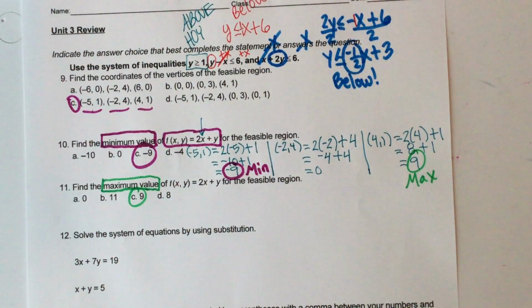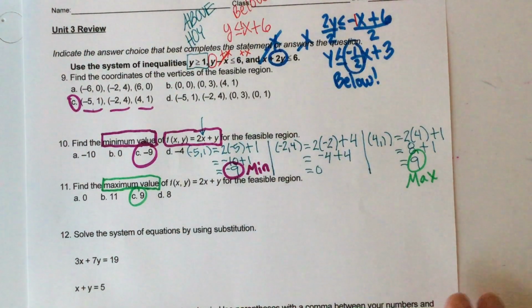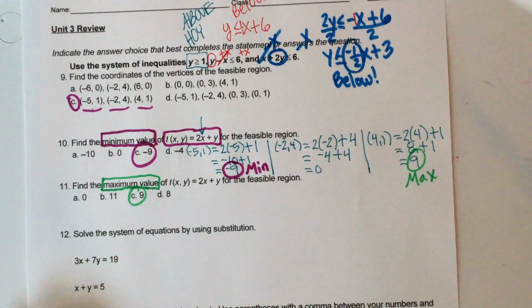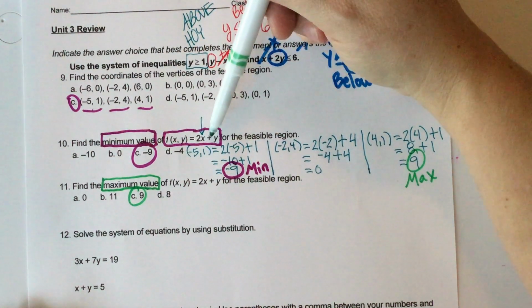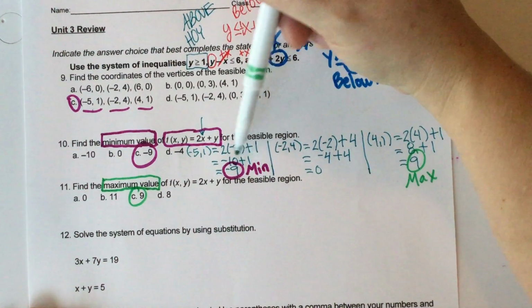Okay, so the hardest part was the graphing and getting the vertices. And then once you get that, you just take your ordered pair and put the x coordinate in the x and the y coordinate in the y and just do a little order of operations.